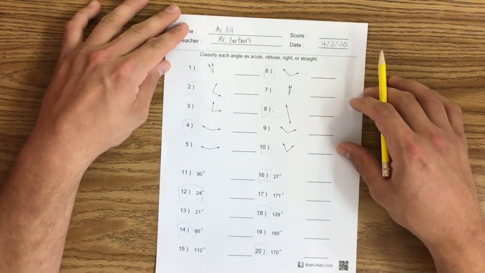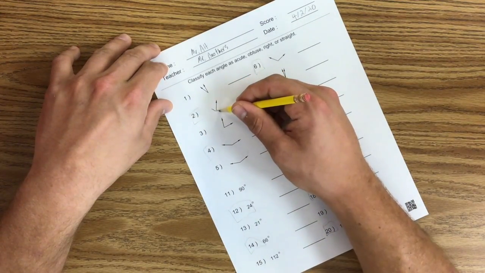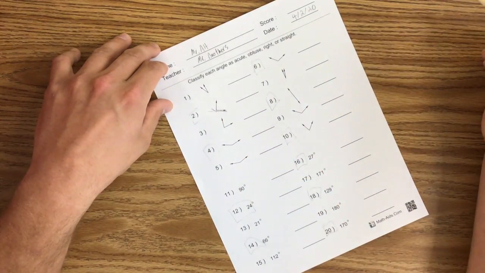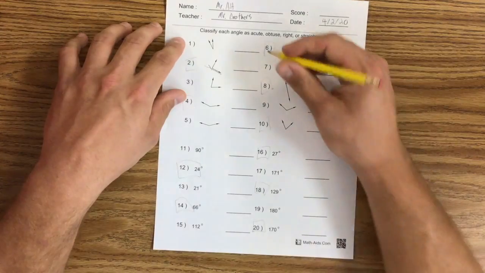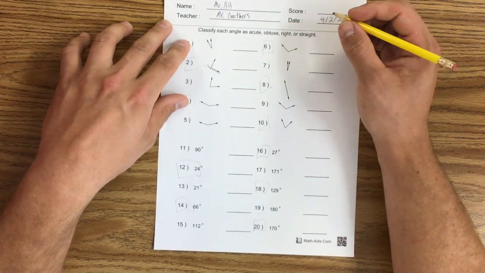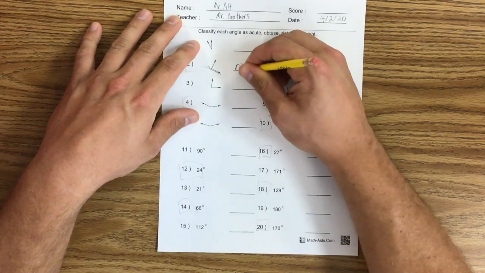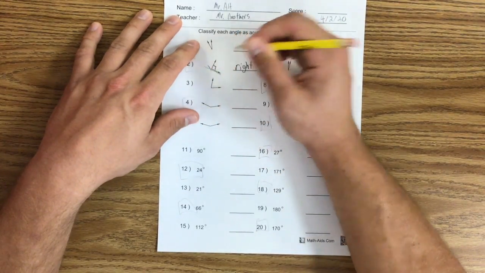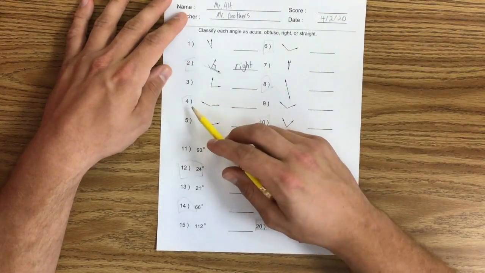If I tilt this paper so that this is a straight line, you'll see this is straight up and down. So that tells me that this is a 90-degree angle. A 90-degree angle is a right angle. I could draw this little box if it needed to help me.